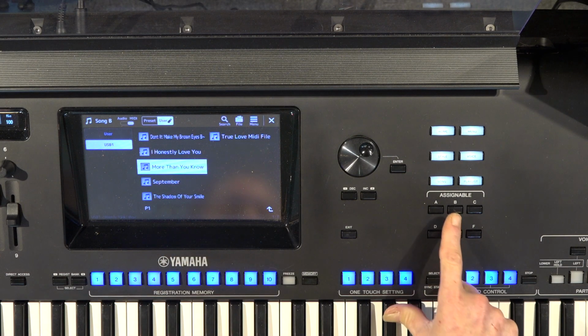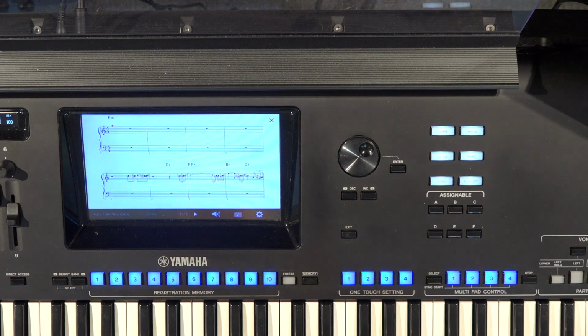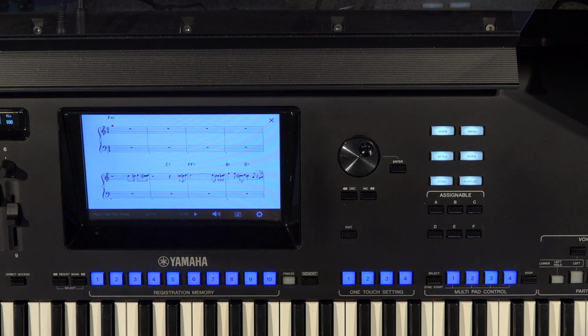So there we are. Now, if you push assignable B, there's your score with the chords and all the extra notes that I played there. So let's listen to it real quick.